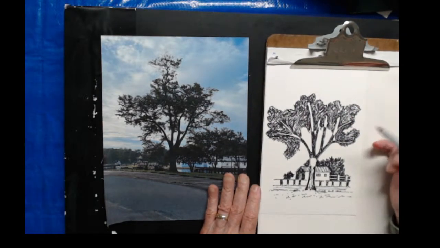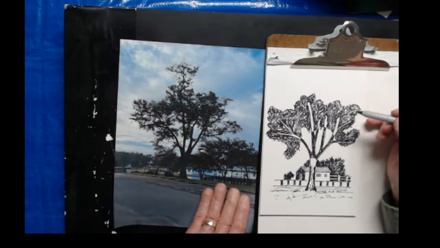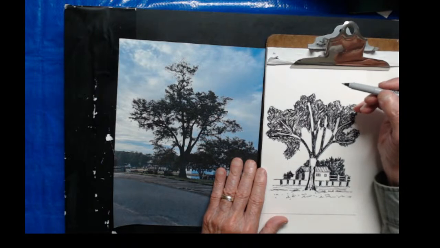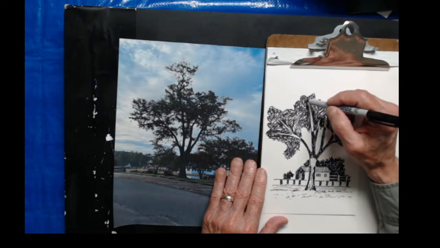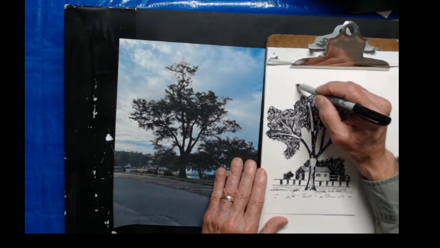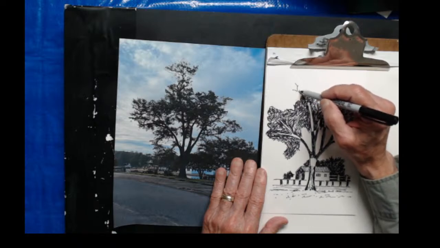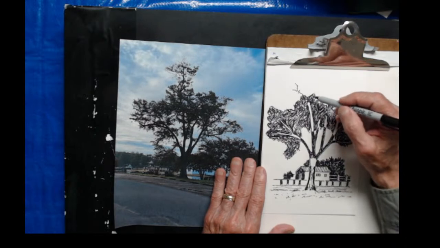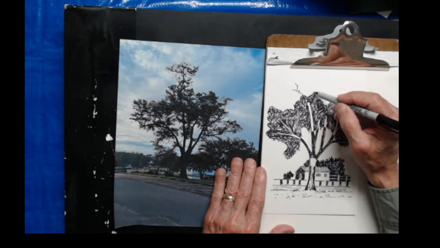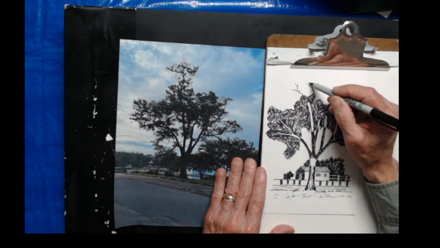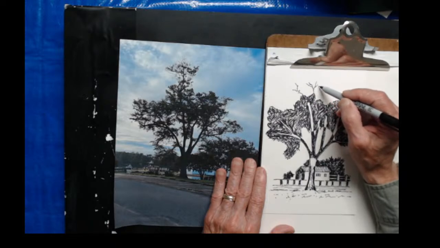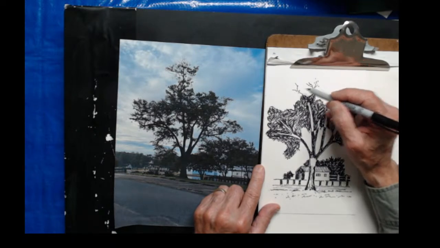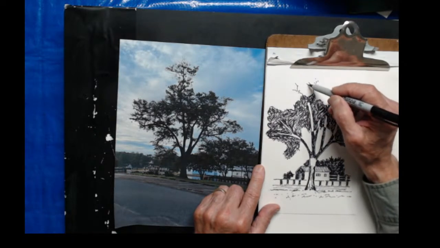So what I'm going to do now, up here at the top, there's a few loose branches at the top of the tree. So I'm going to add those in, for a little bit of interest here, also to break up the outline of the foliage a little bit. So I'm using parts of the photograph here to add in a little more interest, a little more definition maybe.